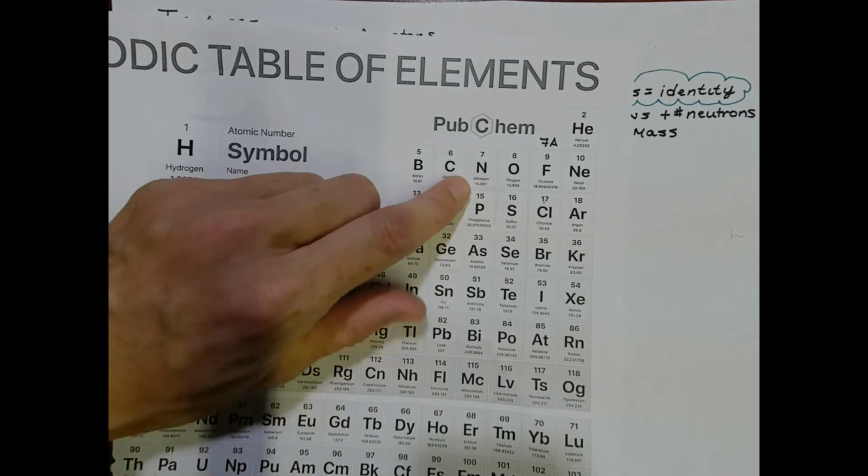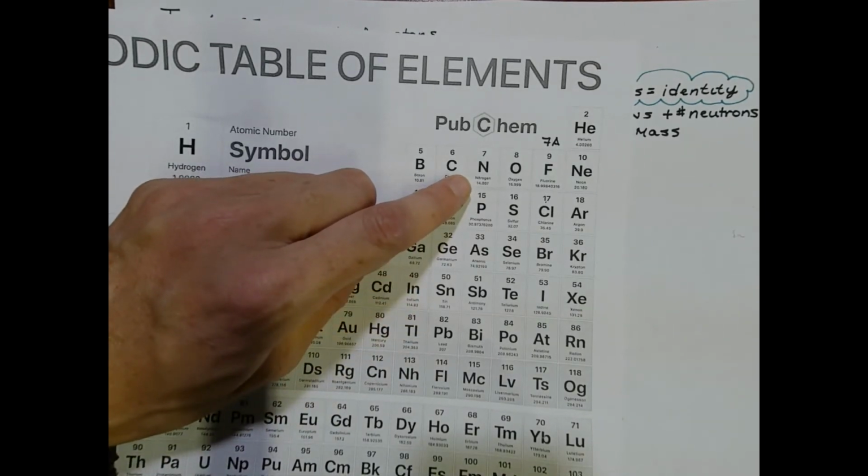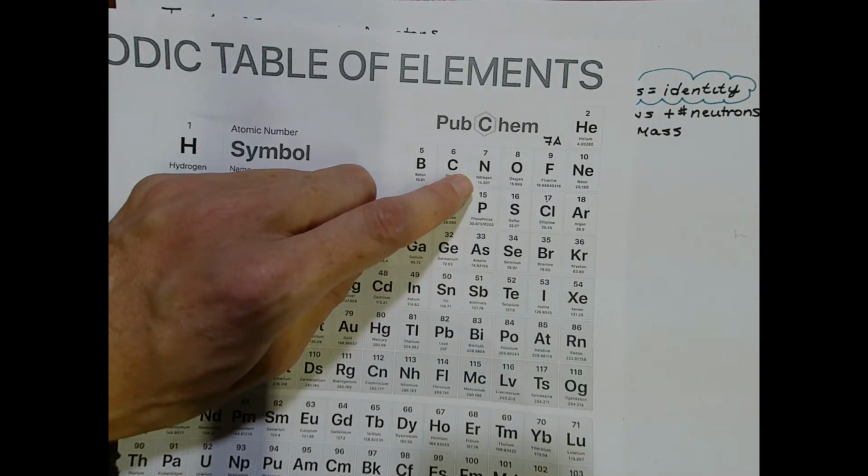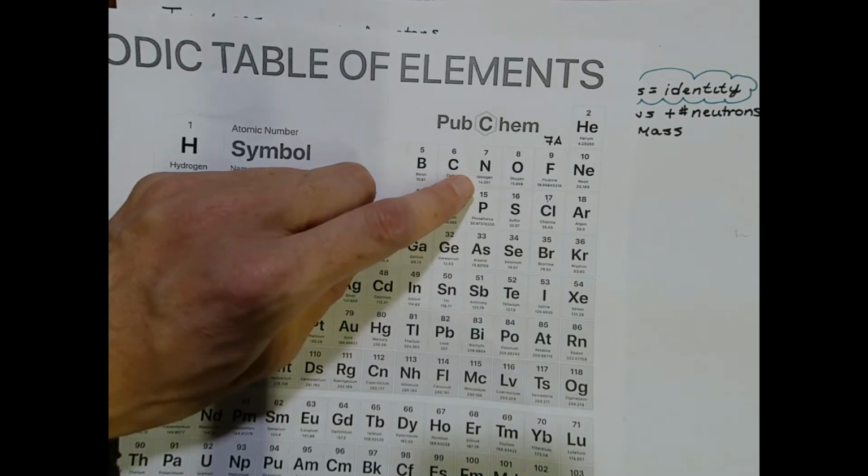You can do that for a lot of your elements. I can look at nitrogen. Most of your elements do have isotopes. Nitrogen has a mass of 14.007. That tells me that even though there might be isotopes, nitrogen-14 is the most common one. That's the one we're most likely to encounter.